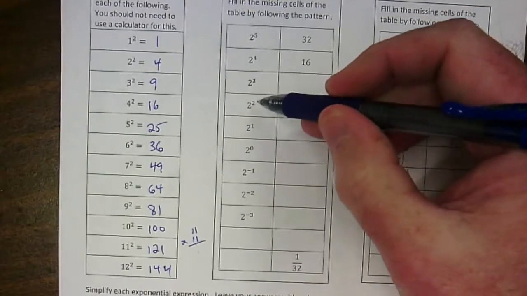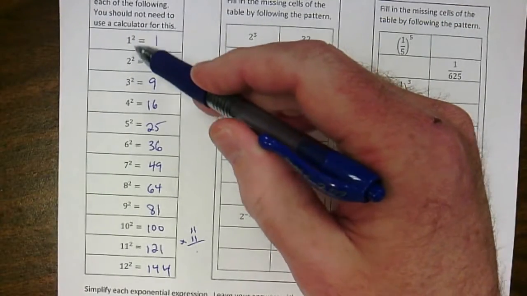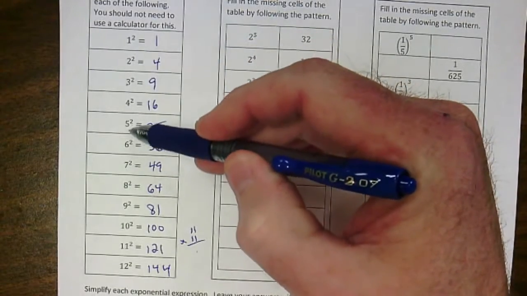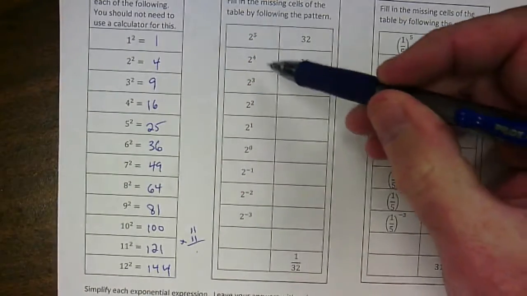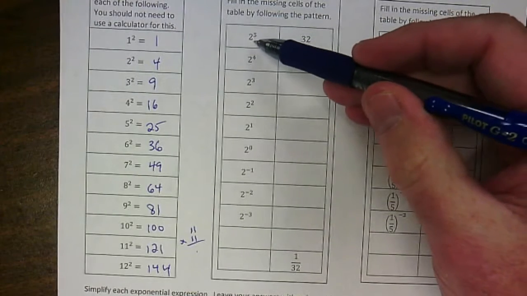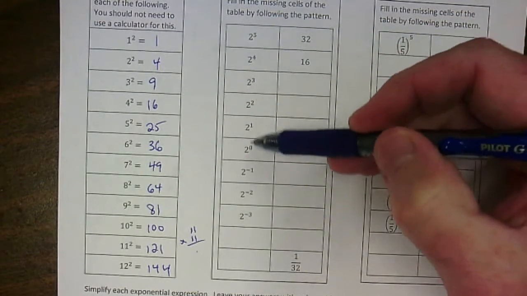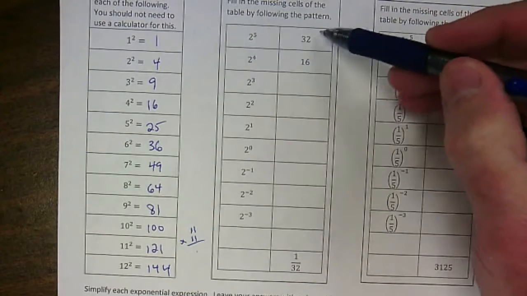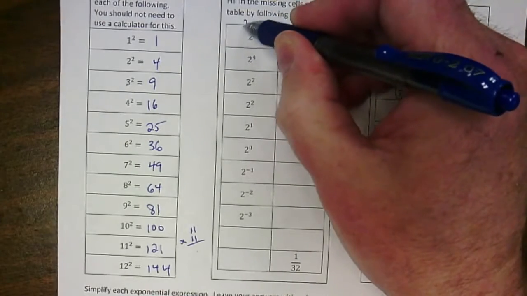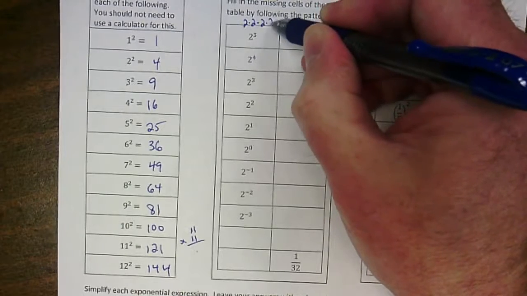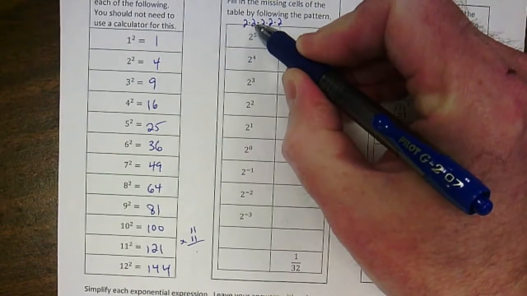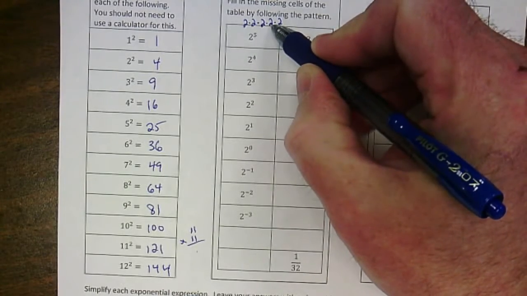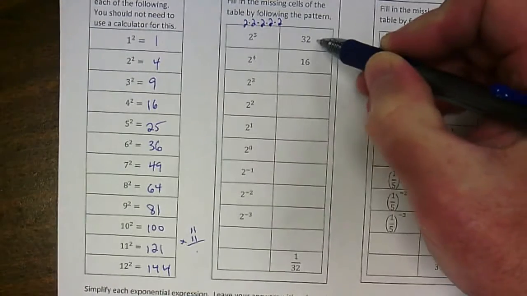Over here, notice the exponent didn't change on this one, square, but the base number did change. On this one, the reverse is happening. The base number is always 2 on these. It's the exponent that changes. So why is 2 to the 5th 32? Because 2 times 2 times 2 times 2 times 2. 2 times 2 is 4, times 2 is 8, times 2 is 16, times 2 is 32.